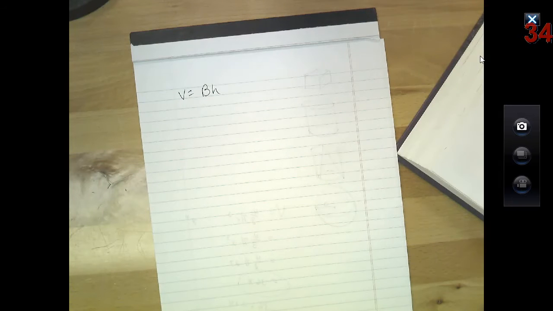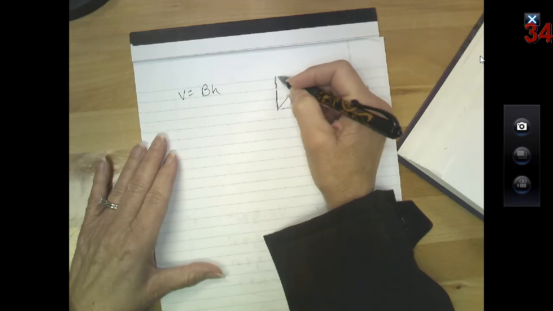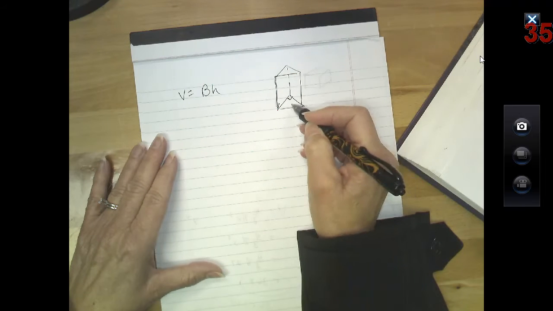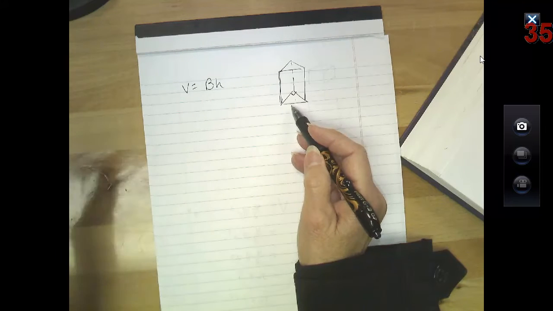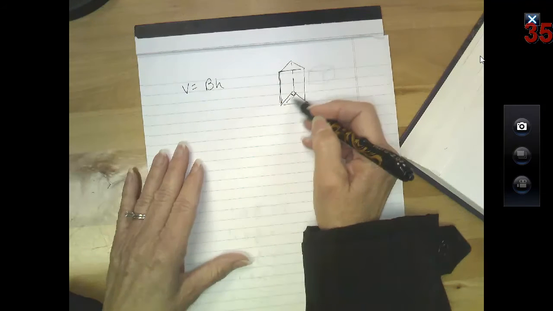Okay, so if you have a particular shape, like a triangle at the bottom, okay, then you'll have a triangle at the top also, like that. So you would just have to get the area of this base and then multiply it times whatever the height is. Okay, and then you have to go back to the previous section to get the formula for the area of a triangle. So you get the triangle and then whatever the height is, they'll give that to you.